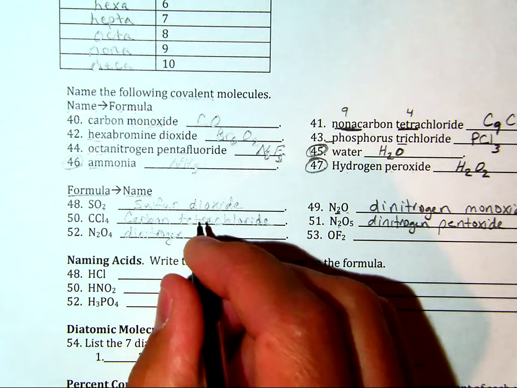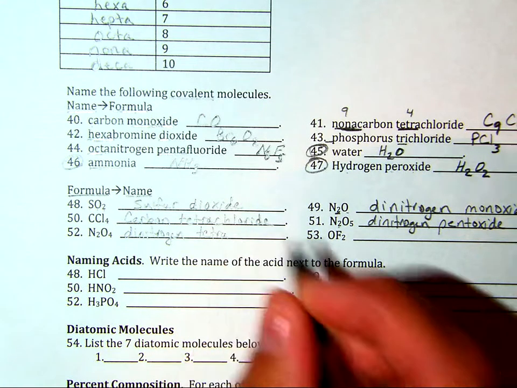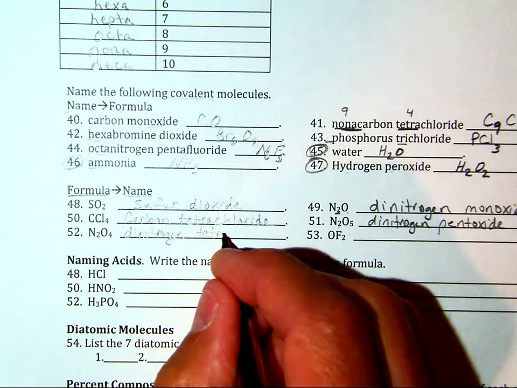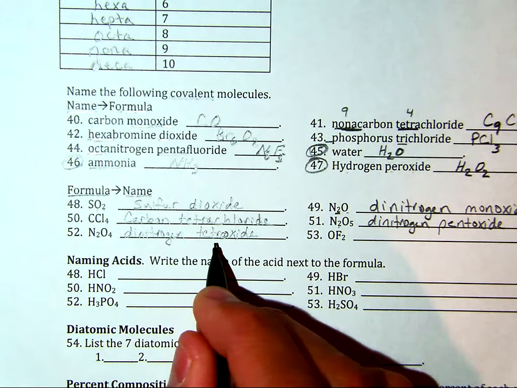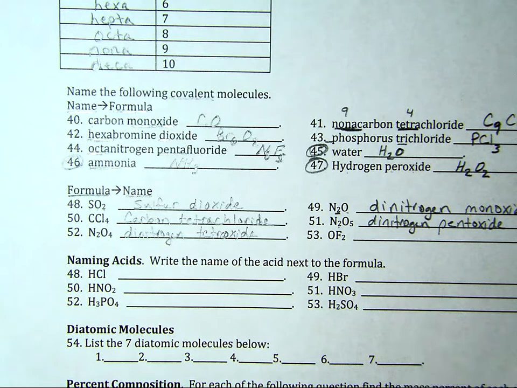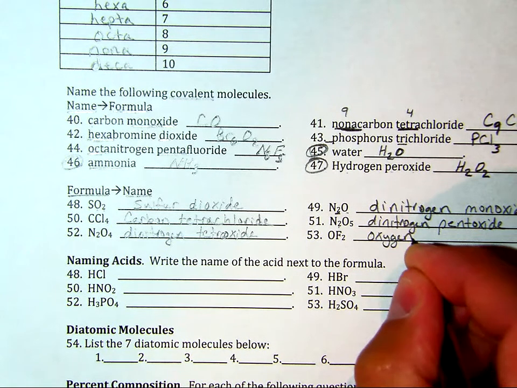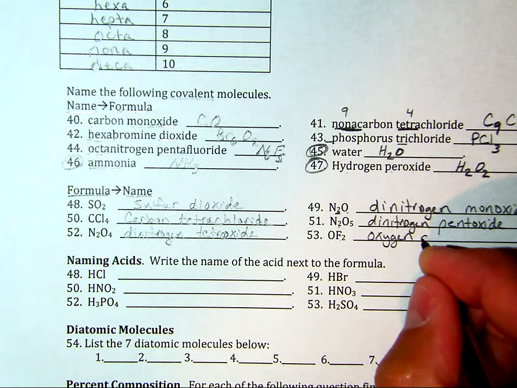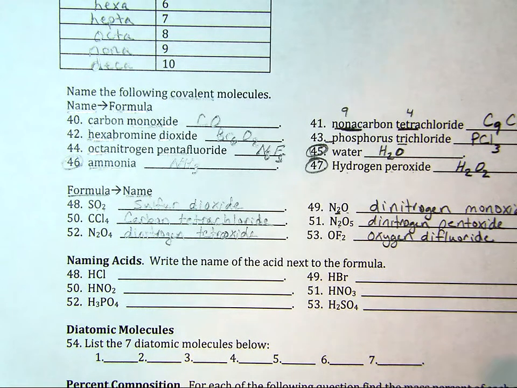The prefix for 4 is tetra, but when it's oxygen, we just name it tetroxide. So dinitrogen tetroxide. And finally on 53, we've got oxygen, and we have 2 fluorines, so we're going to name it difluoride. Okay, so oxygen difluoride.